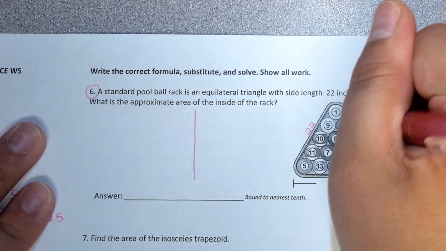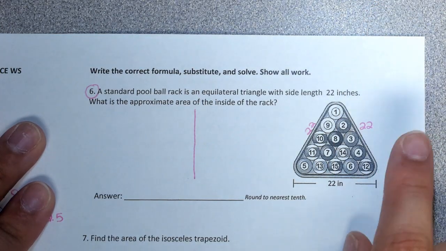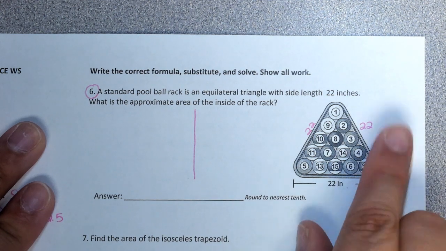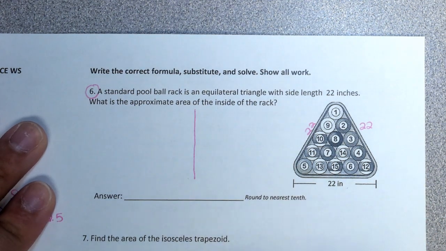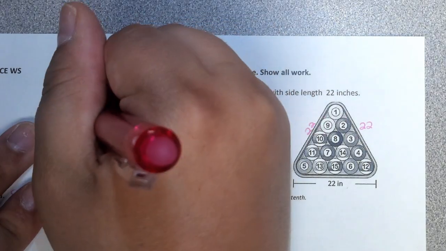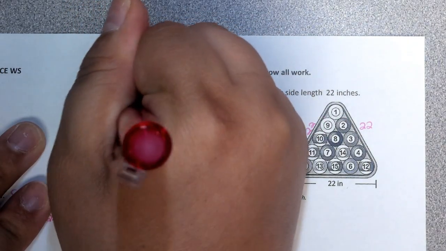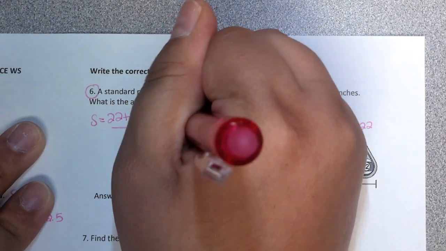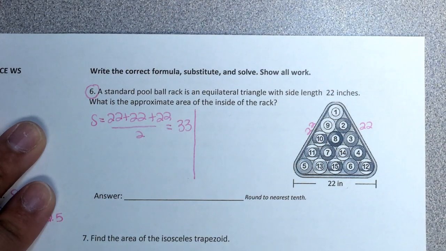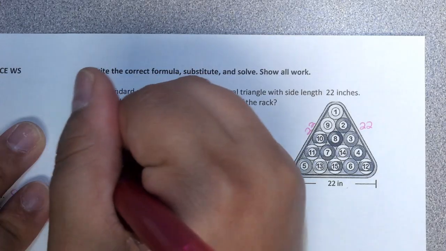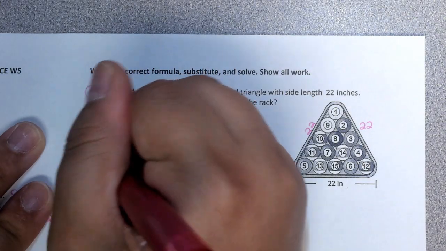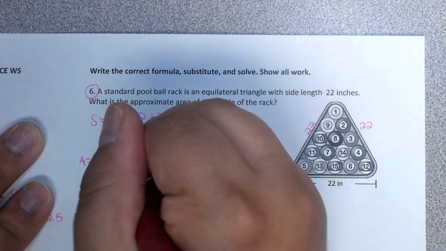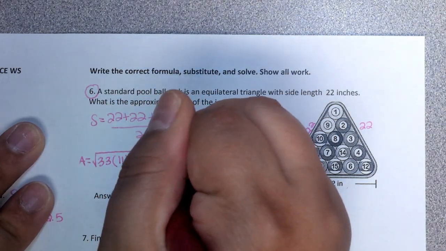Hey, y'all. Do you agree? Shh, while I'm talking, please don't talk. Do you agree I have side, side, side? Can I find the area just like we did? Yeah. Could I do S equals 22 plus 22 plus 22 divided by 2? That gives me 33. And then to find A, I do 33 times, what's 33 minus 22? 11 times 11 times 11.